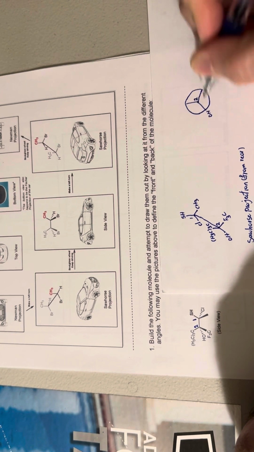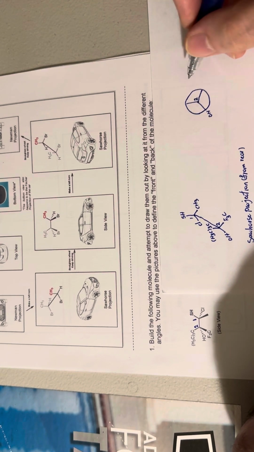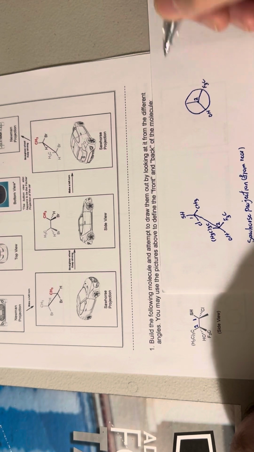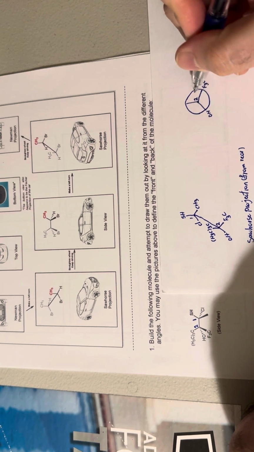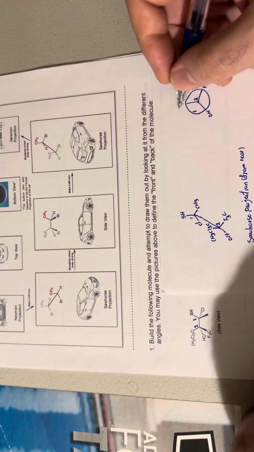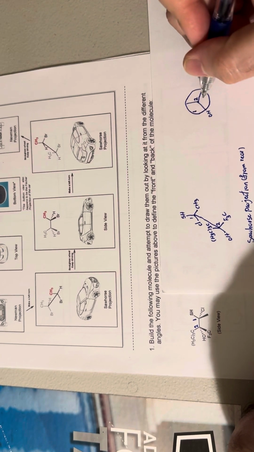OH. The left bottom side, and the right bottom side will be F3C. And our carbon number 1, that's the back carbon, connected to the second one.